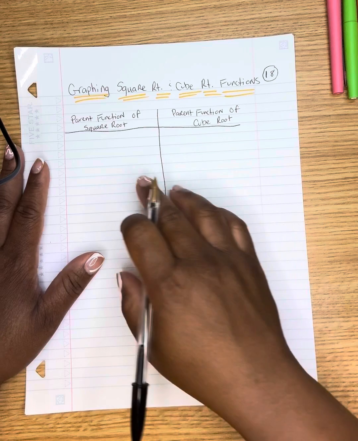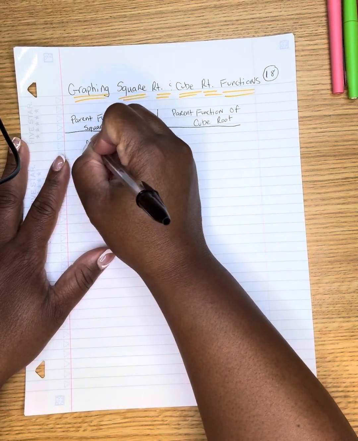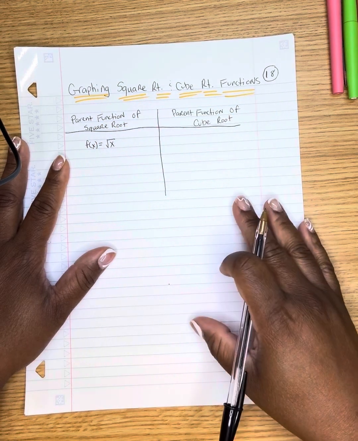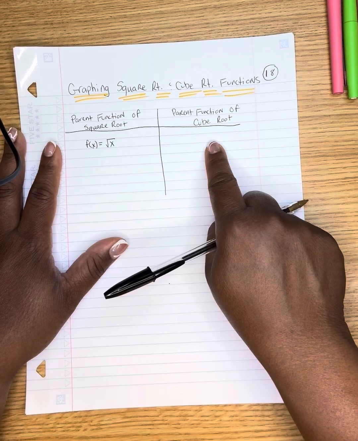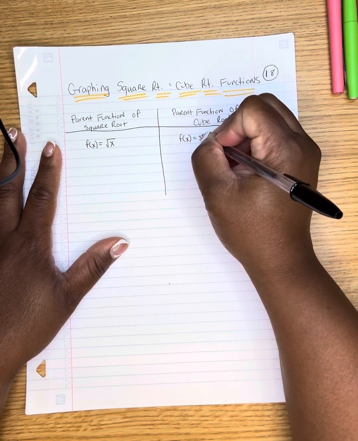All right. Now, the parent function for square root is f of x equals the square root of x. And the parent function for cube root is f of x equals the cube root of x.